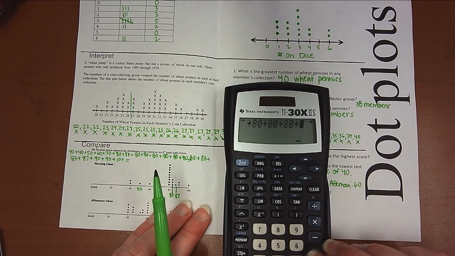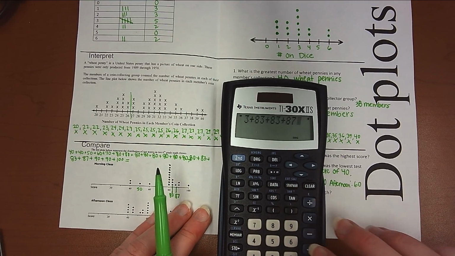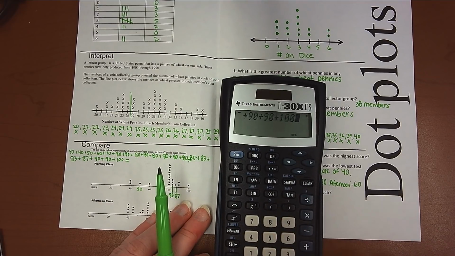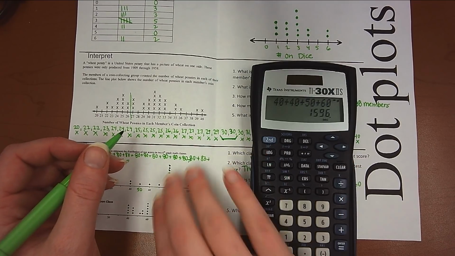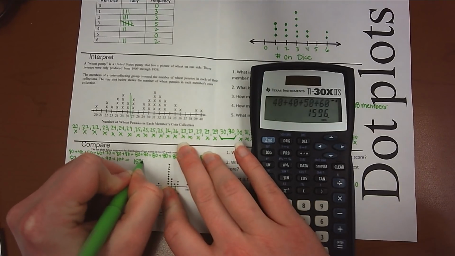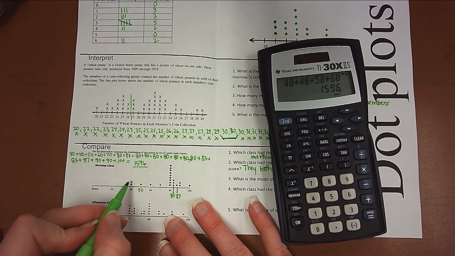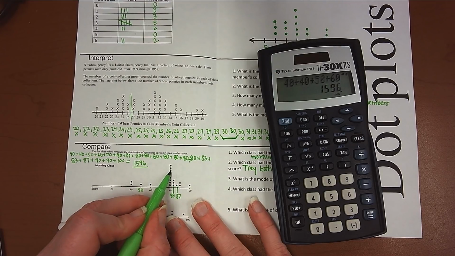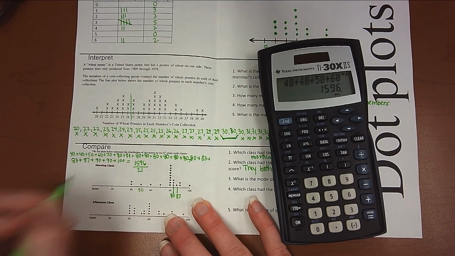Okay, 80 plus 83 plus 83 plus 83, plus 87, plus 90, plus 90, plus 100. It's really important that we're extra careful here. There were a lot of values there to plug in. And so my answer, when I add them all up, is 1,596. And then I have to divide by how many test scores there were. In this case, how many dots are there? 1, 2, 3, 4, 5, 6, 7, 8, 9, 10, 11, 12, 13, 14, 15, 16, 17, 18, 19, 20, 21 students in the morning class.